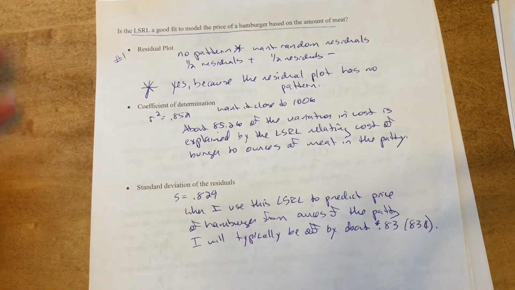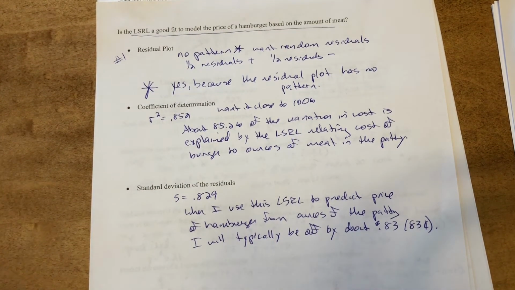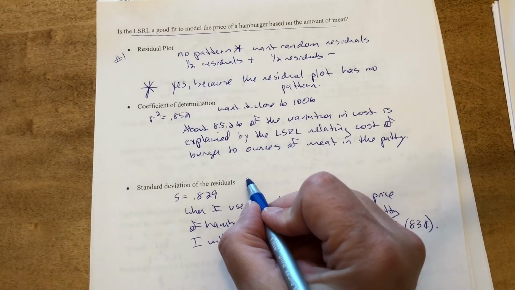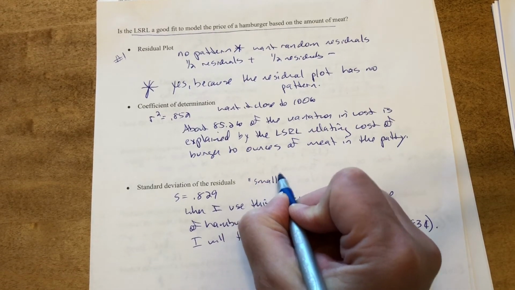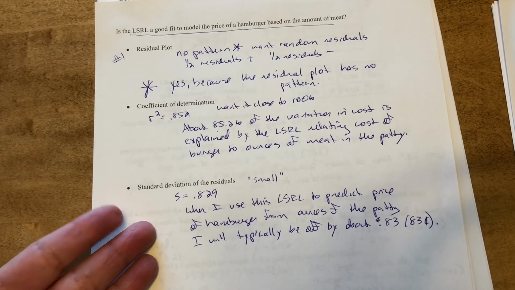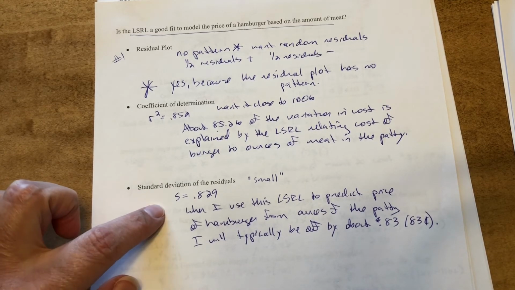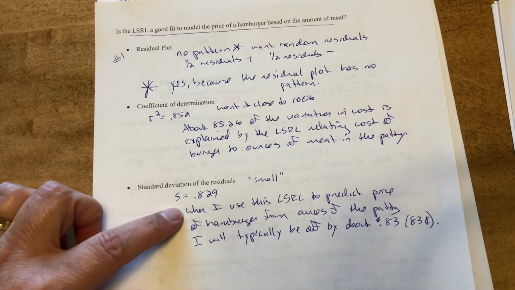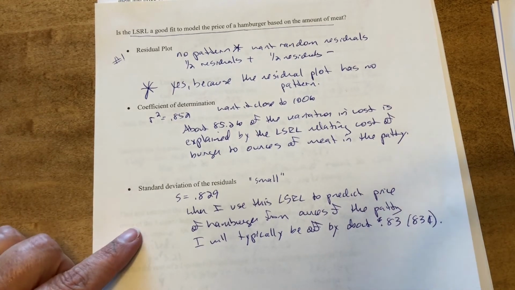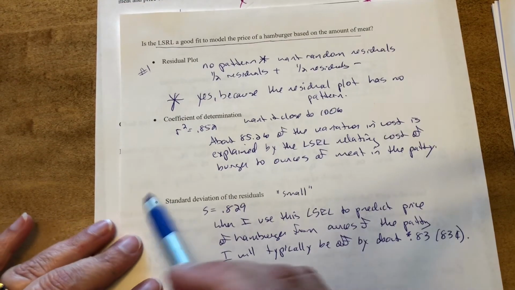For the standard deviation of residuals, what you want, so that we know our least squared regression line is a good model, is for it to be small. I put small in quotes because that's a relative term. 83 cents might be small here, but it might be large in a different context. I guess 83 cents seems small in the grand scheme of things for a burger. So this one is a little harder to determine.